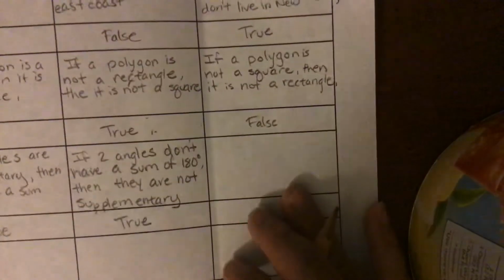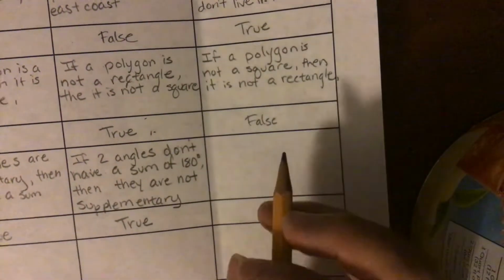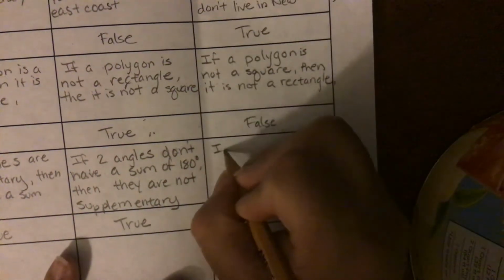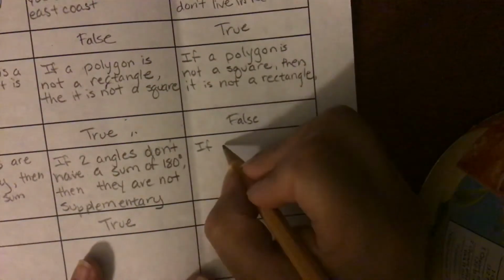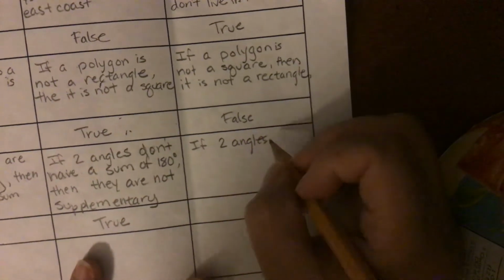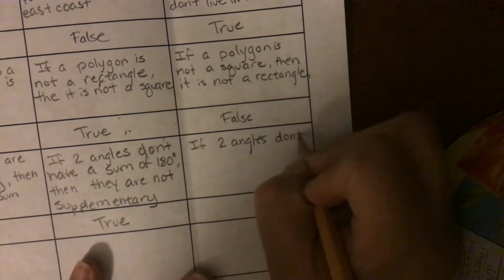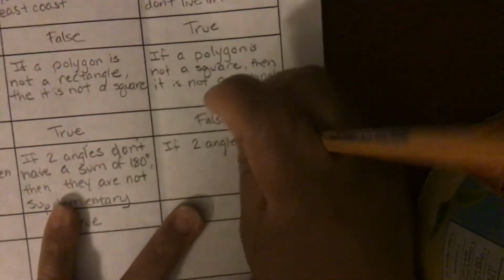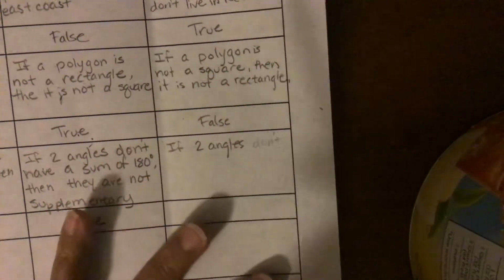The contrapositive. So remember, it's from the original, it changes the order, and it says that they're not. So if two angles don't, I keep forgetting to change the verbiage because of what it's talking about.